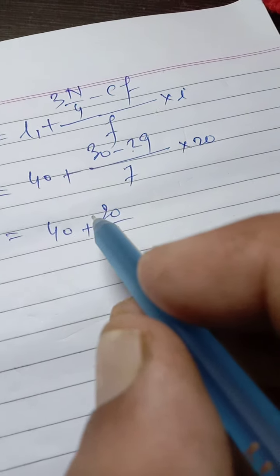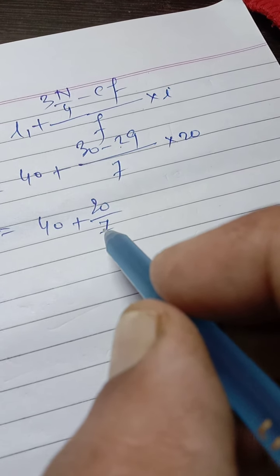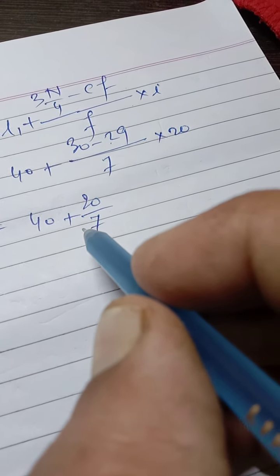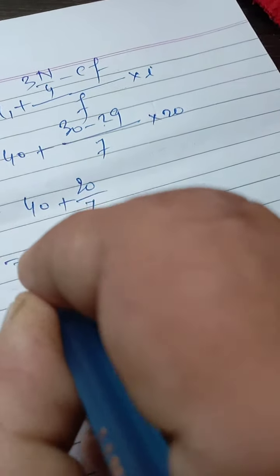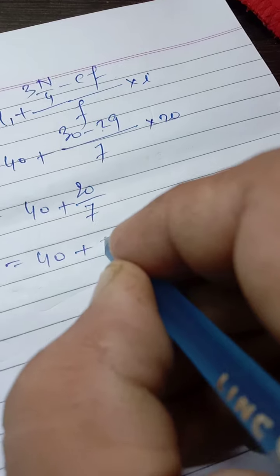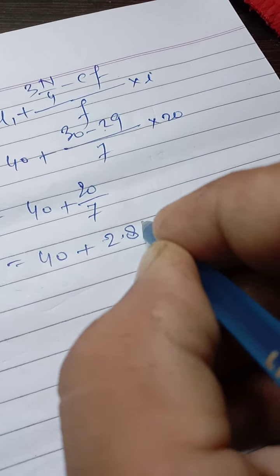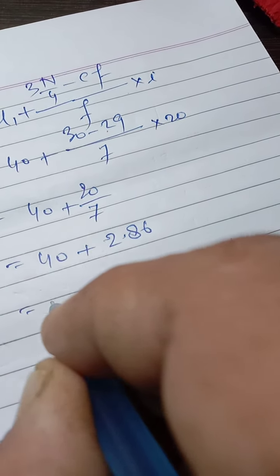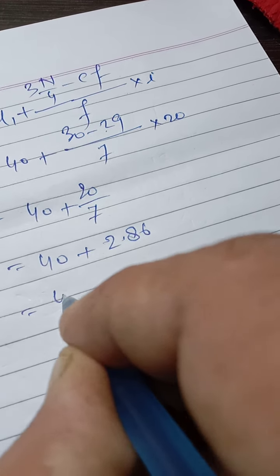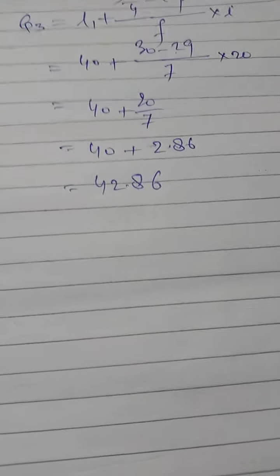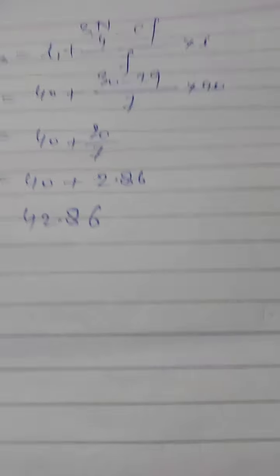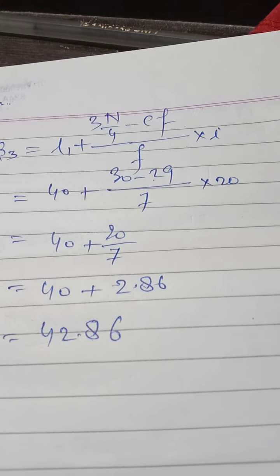So 7 will divide. 7 2s are 14, remaining 6, 60. That means 7 8s. So finally what we are getting here is 40 plus 2.86. Your Q3 is 42.86.